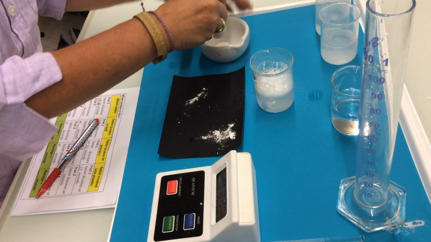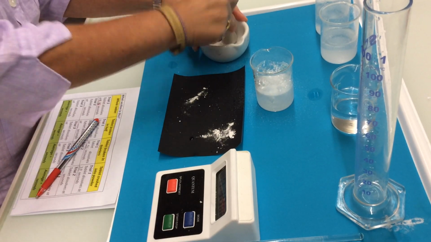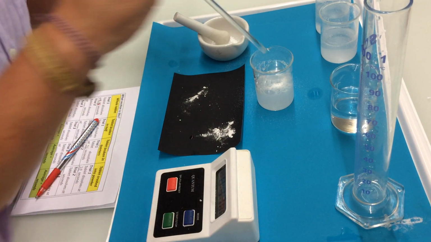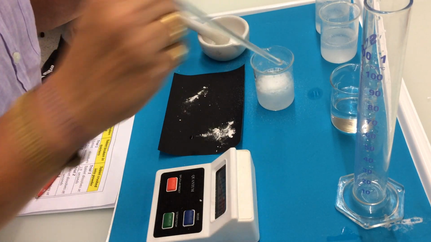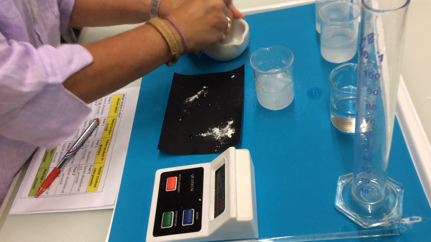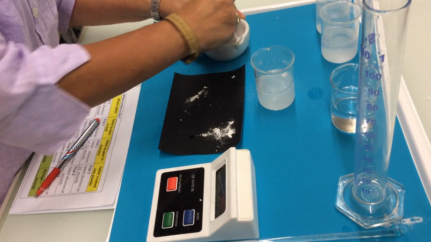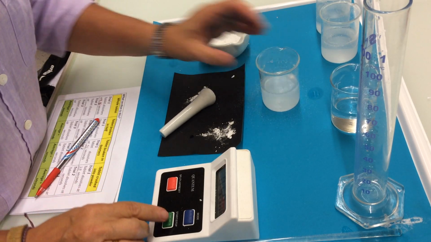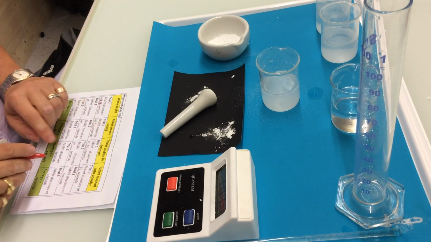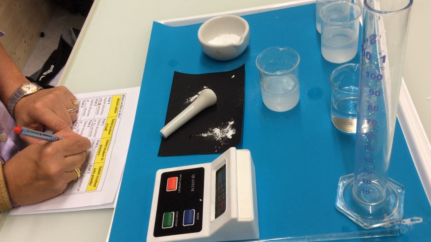In the meantime, I can start crushing in the mortar the other tablet. So whenever we see that it's totally dissolved, we stop the stopwatch, and now for this quarter of a tablet, we have 55 seconds.